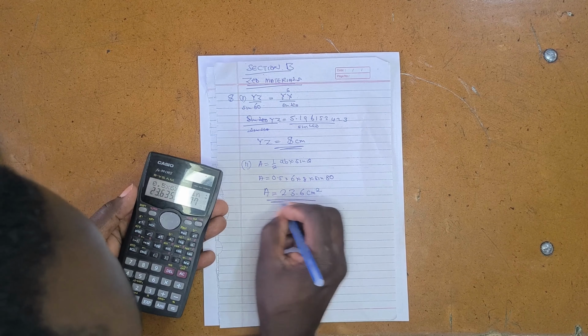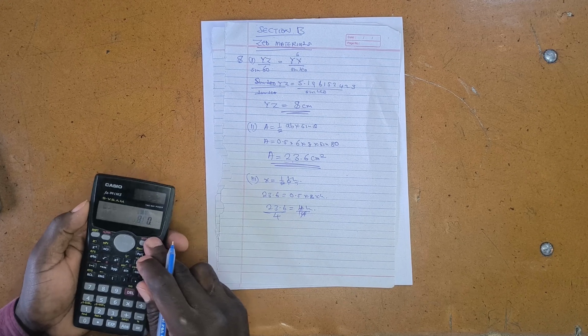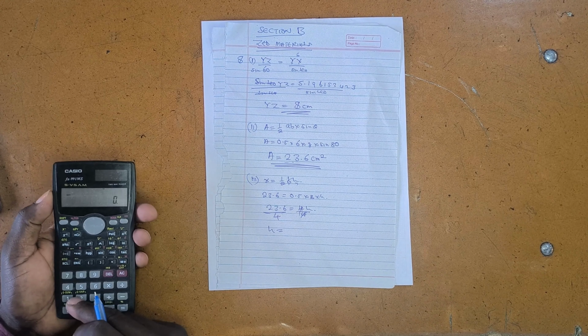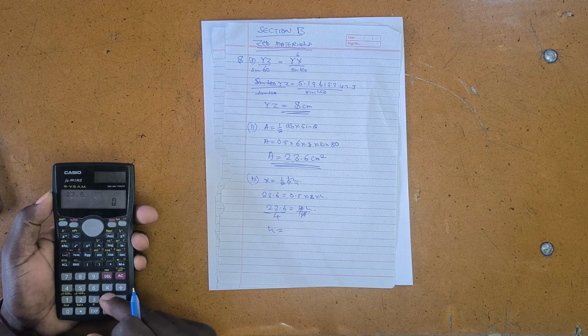Okay, so you are going to say 23.6 is equal to 0.5 multiplied by the base, which is 8, multiplied by H. So 0.5 multiplied by 8, what do you get? You are getting 4. So you have 23.6 is equal to 4H. And then you divide both sides by 4 so that you find what H is. H is equal to 23.6 divided by 4, you are getting 5.9. So you have 5.9 centimeters. Okay, that is your answer.